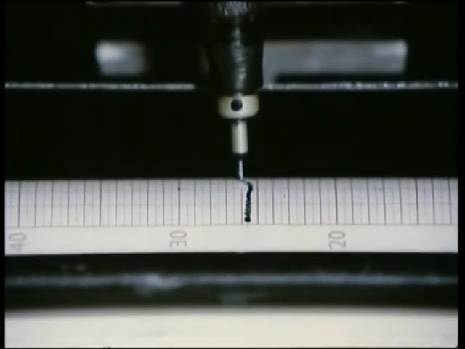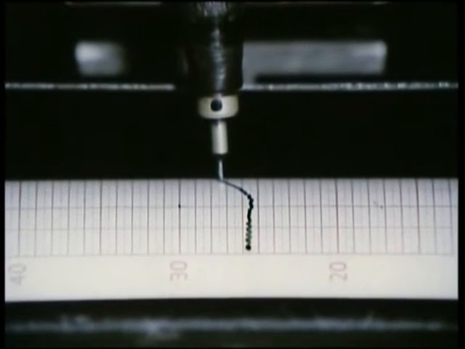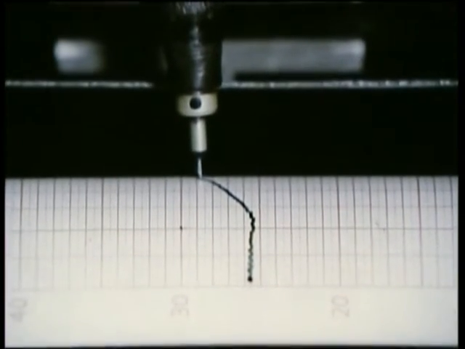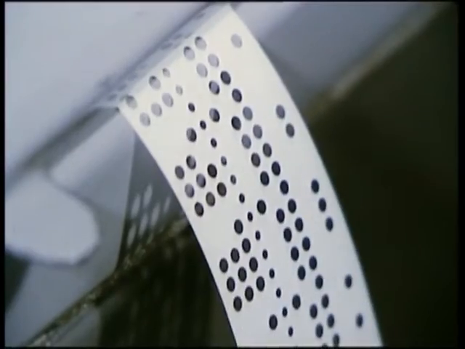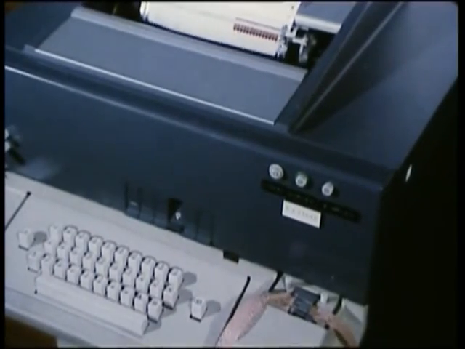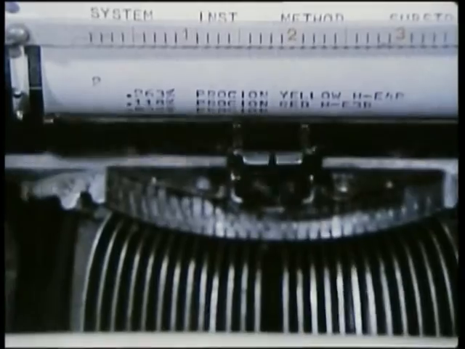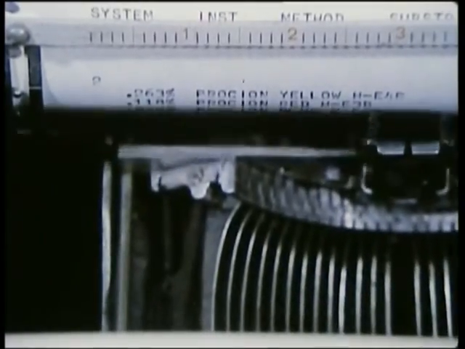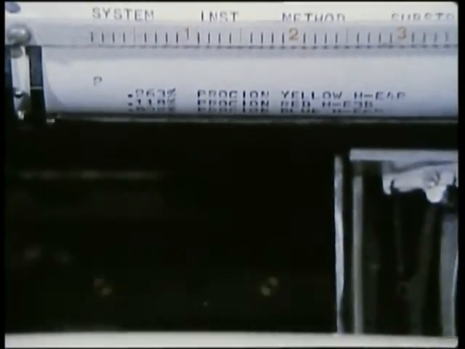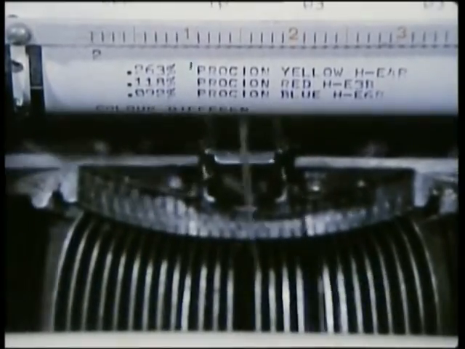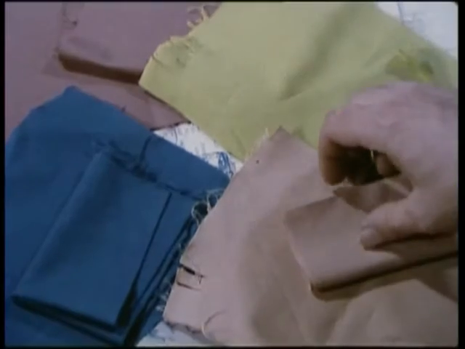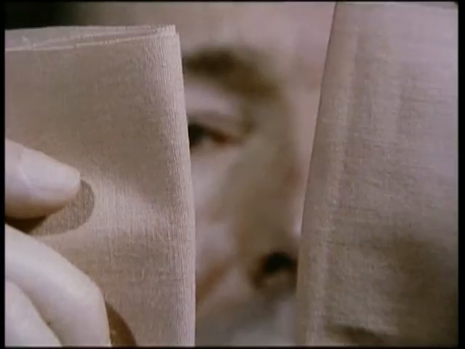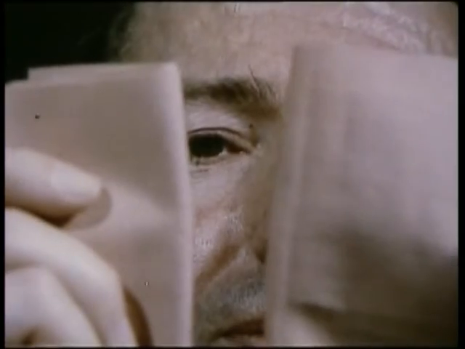We now have computers programmed to do it for us. They can analyse a sample and draw on their banks of information to produce a matching combination of colours. But it's comforting to know that for all the computer's speed and accuracy, the final judge is the human eye.